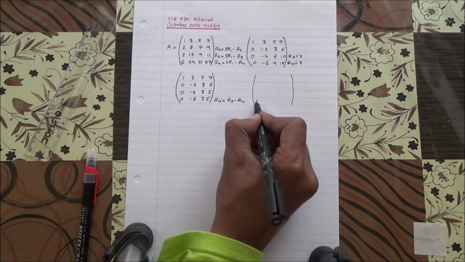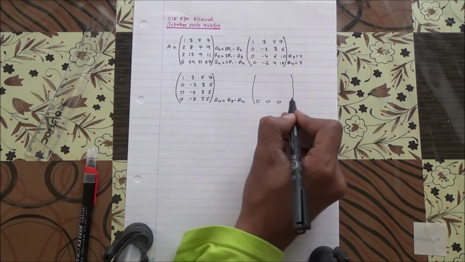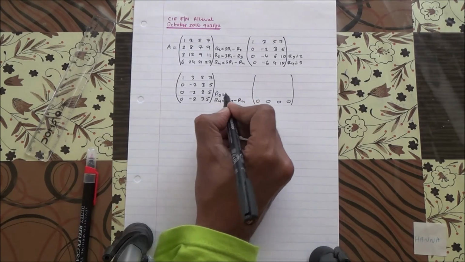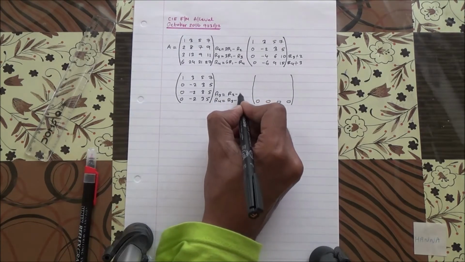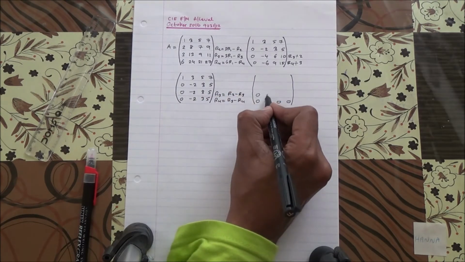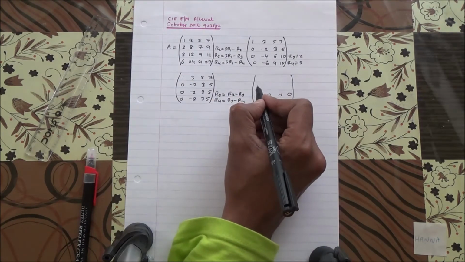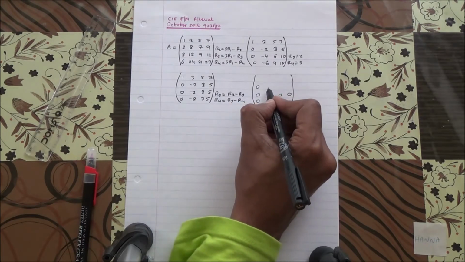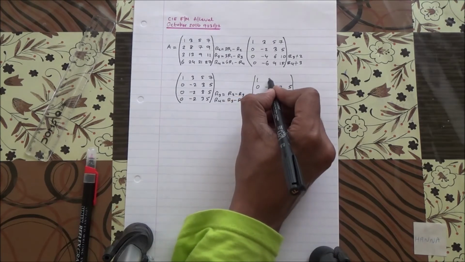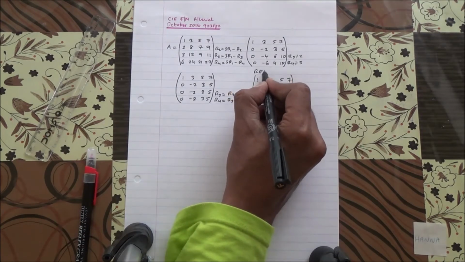So 0 minus 0 is 0. Minus 2 minus minus 2 is 0, 3 minus 3 is 0, 5 minus 5 is 0. You can do the same for this one. You can make row 3 into row 2 minus row 3. So 0 minus 0 is 0, minus 2 minus minus 2 is 0, 3 minus 3 is 0, 5 minus 5 is 0. Okay, so then what we're left with is 0, minus 2, 3, 5. And this is the same, 1, 3, 5, and then 7. This is our row echelon form.